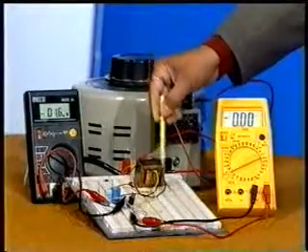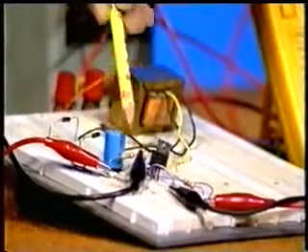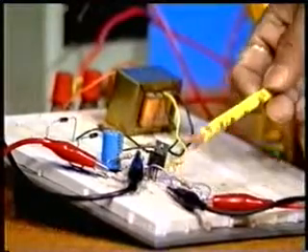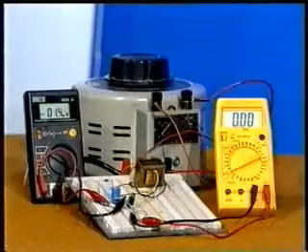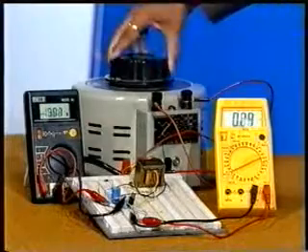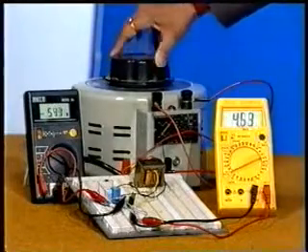Now the output of this transformer, which is step down, is coming to these two diodes, which is making the rectifier. This capacitor and this resistance, they are forming the filter circuit, and this resistor is connected at the output of this voltage regulator. Now when I give a supply, you see I am increasing the supply, the input and output both are changing.